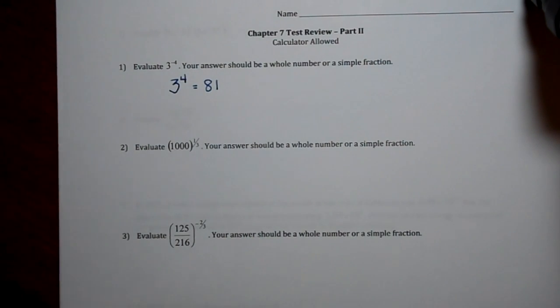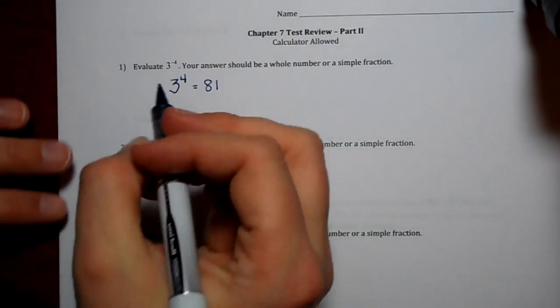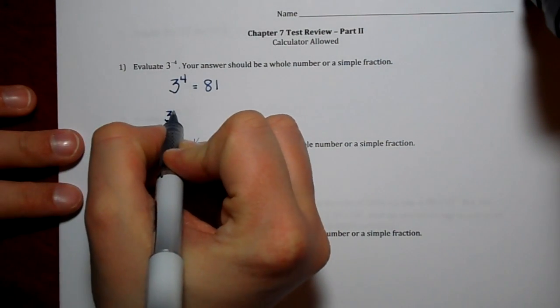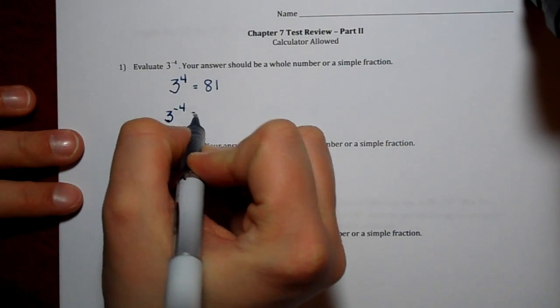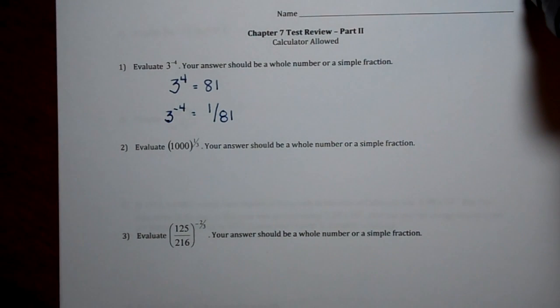Now the fact that it's negative does not turn it into a negative 81, but rather it flips that 81 to its reciprocal. So 3 to the power of -4 would be 1 over 81. And that would be your final answer.